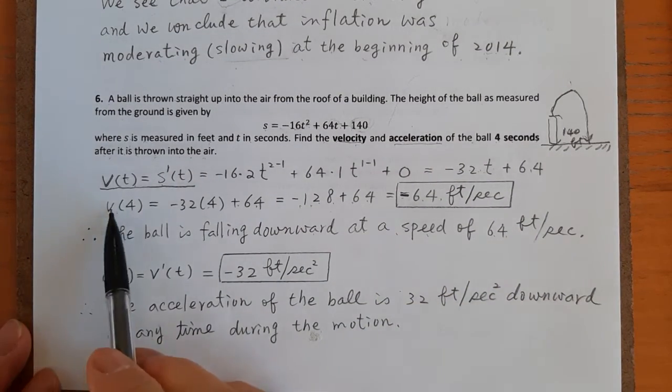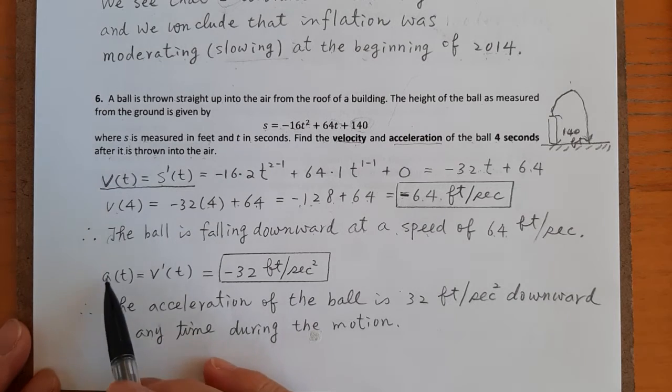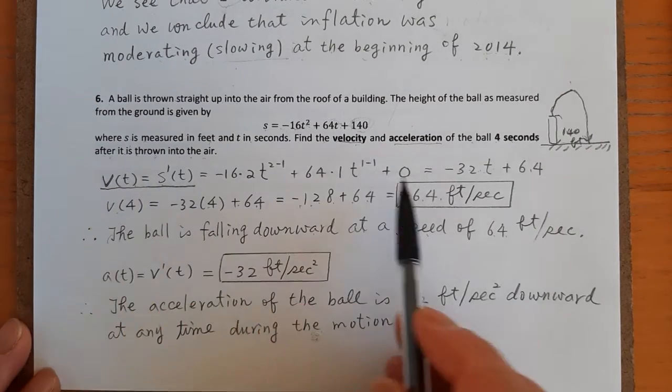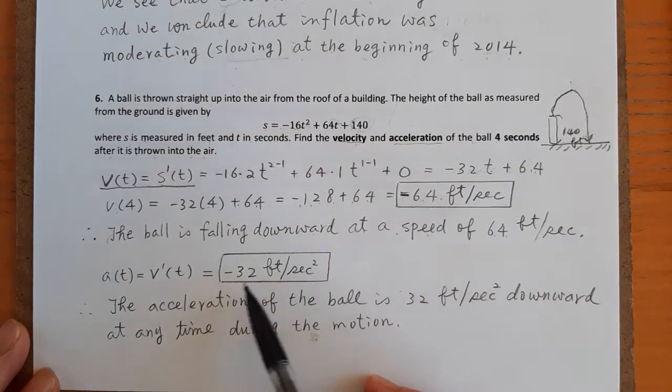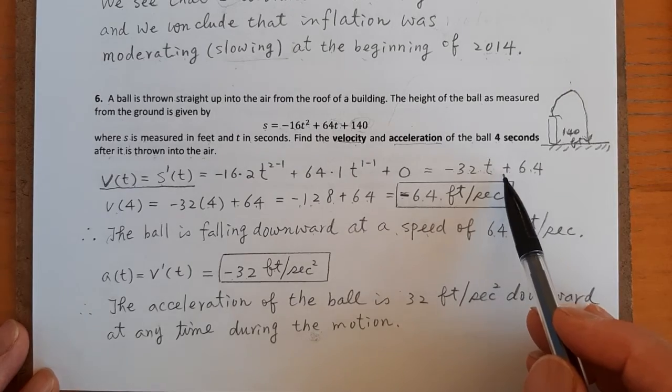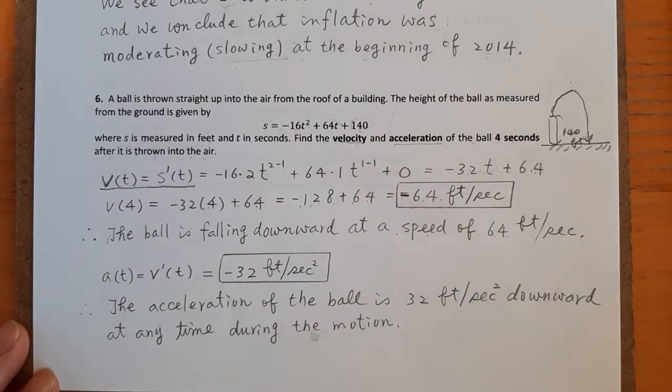Then the derivative of velocity we call acceleration. So this velocity is negative 32t plus 64. You take the derivative and get negative 32, and the derivative of 64 is 0.